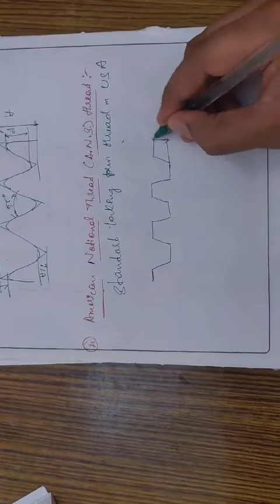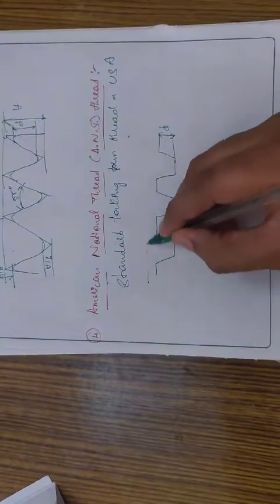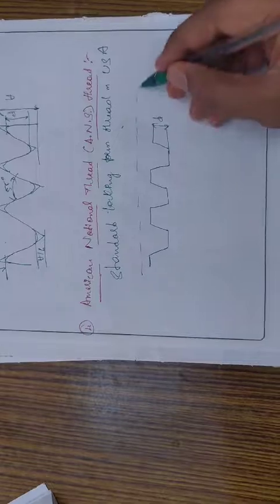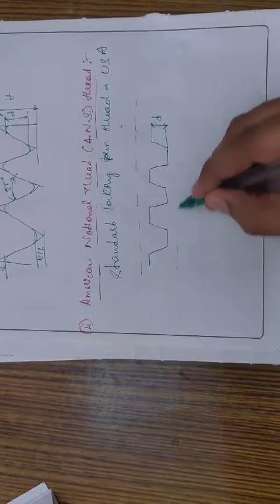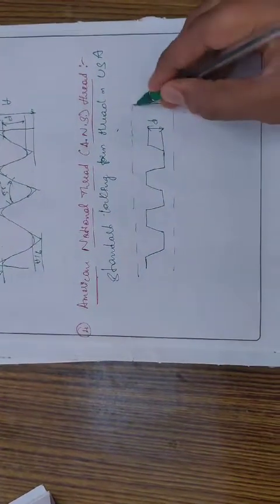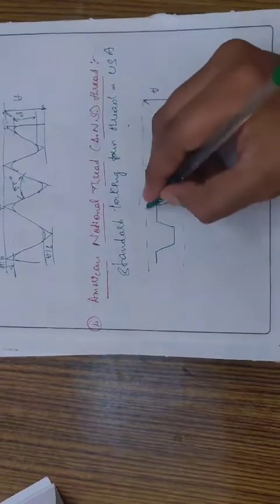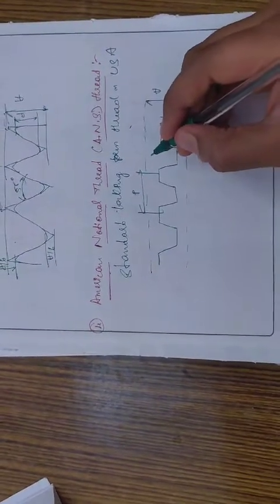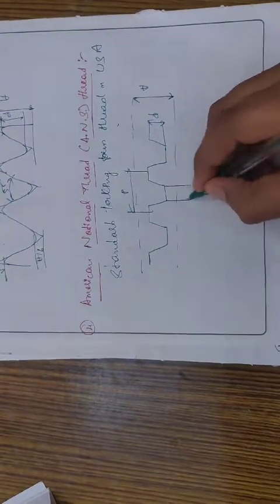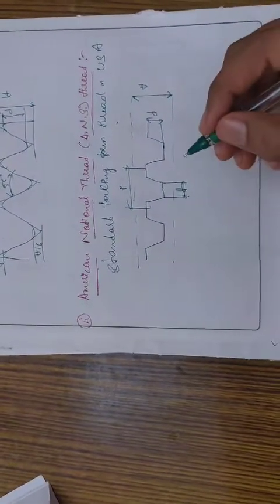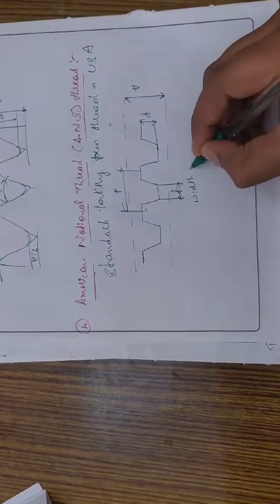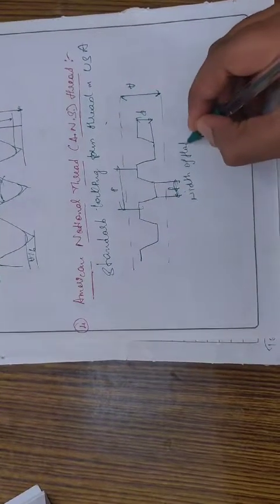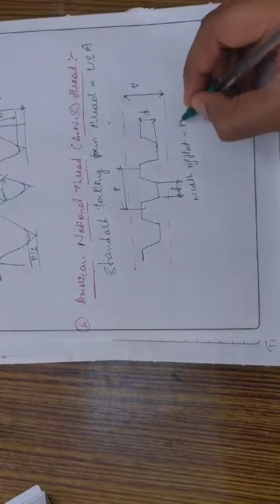So the diameter is the internal diameter D, height H, that is P, and F is the width of the flat, that is P by 8.